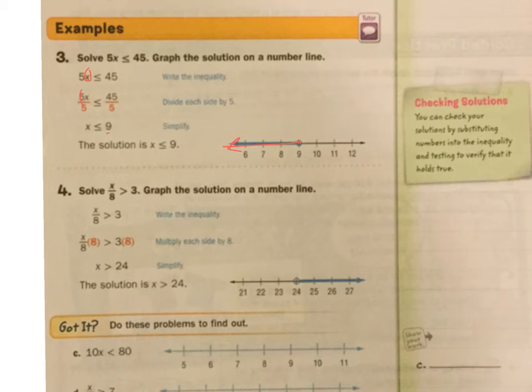This one is division. It's x divided by 8 is greater than 3. Well, because it's divided by 8, you times it by 8. So you put the times there, and you do it to both sides. Those cancel each other. You have x is greater than 24. You go there, do a circle, and go greater than.